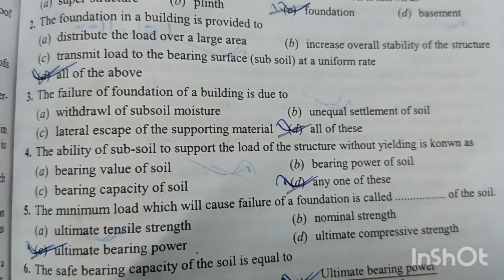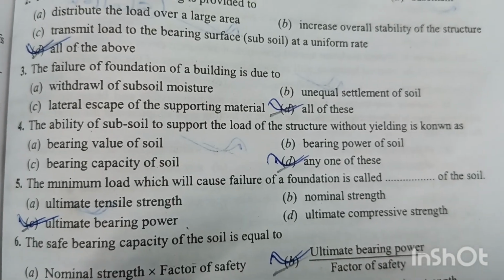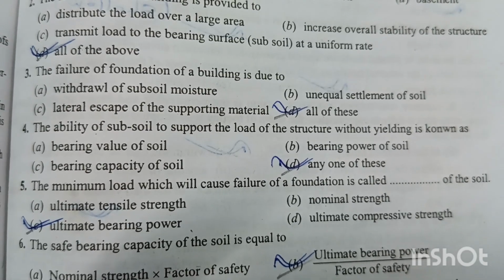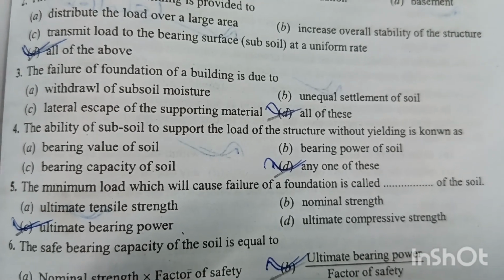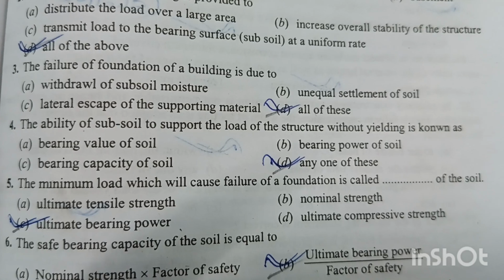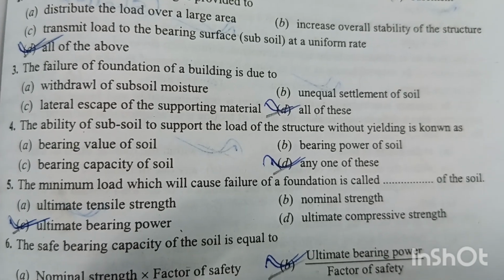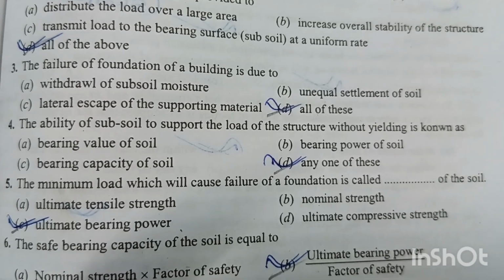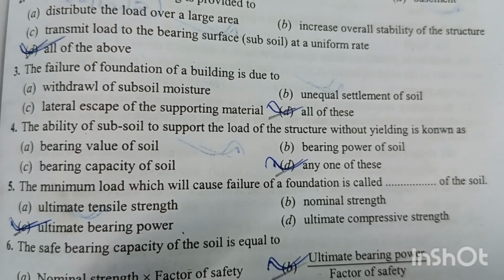Question number 3, the failure of foundation of a building is due to the option A withdrawal of subsoil moisture, right. Option B unequal settlement of soil, right. Option C lateral escape of the supporting material, right. Option D is the right answer, all of these.